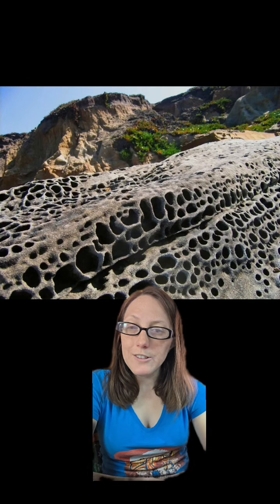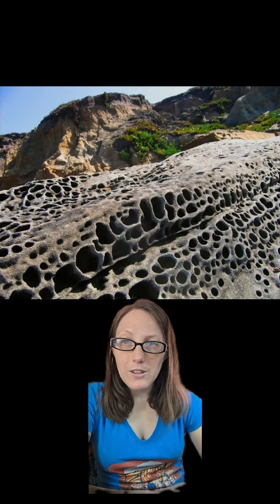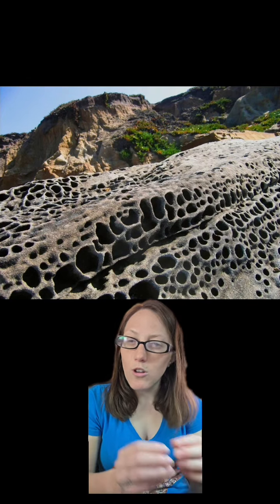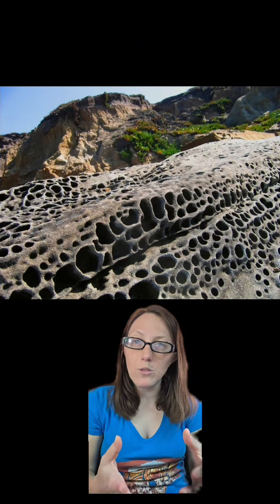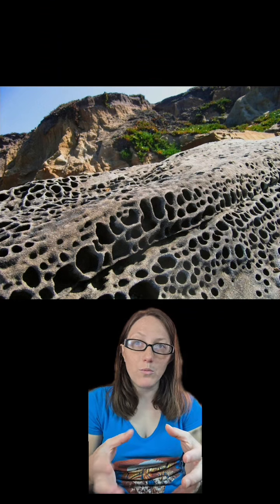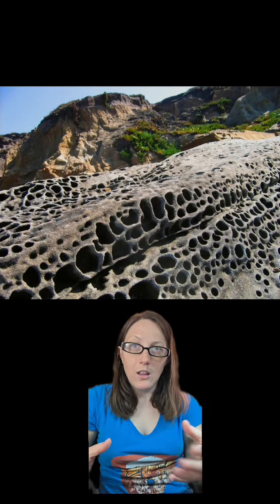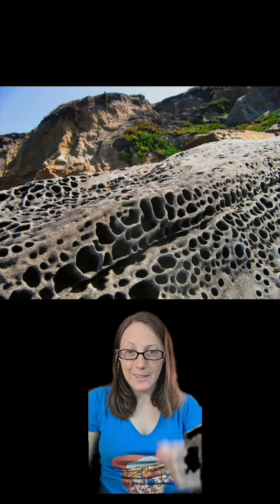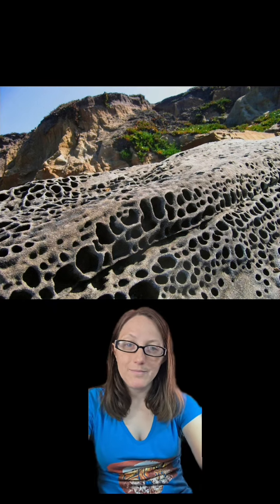Salt wedging occurs in arid places. Salt precipitates and grows in open pores in the rock themselves, and it pushes the grains apart so that when the rain comes, the rock disintegrates, and then you get this cool honeycomb pattern.